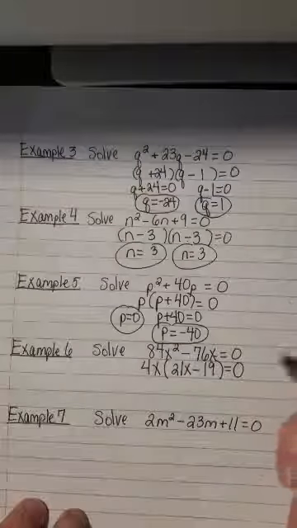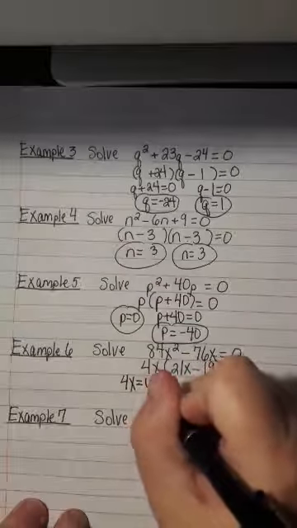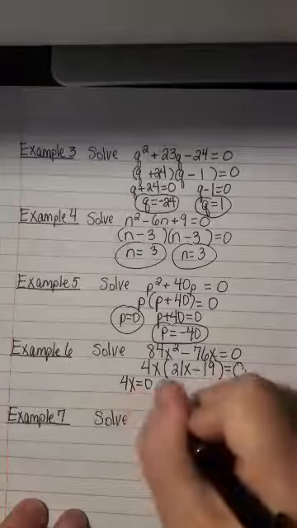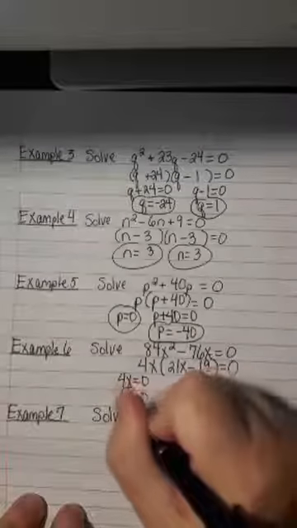So now you're ready to get your 2 answers. So you take your 4x and set it equal to 0. And then divide both sides by 4, and you'll still get x equals 0. That's one of your answers.